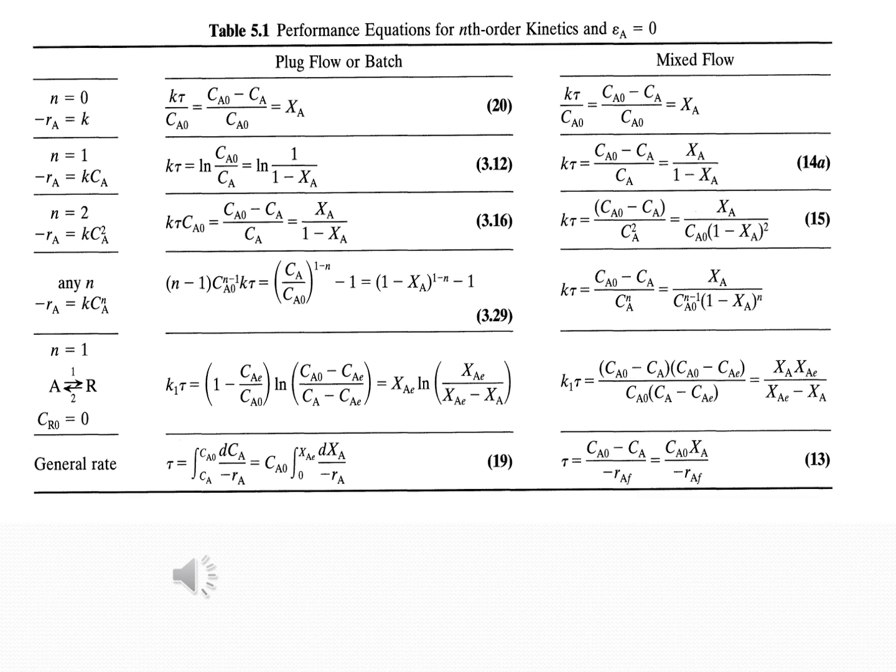In the third column you can see we have the performance equation for the mixed flow reactor, and the same for the zero order, first order, second order, and then any order n, and then you have the reversible reaction. Also you have the expression there.